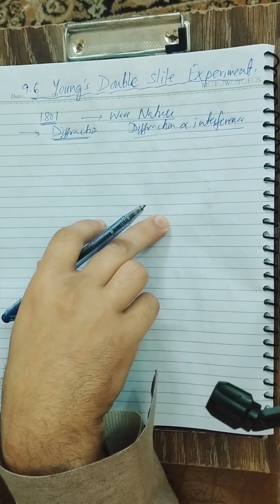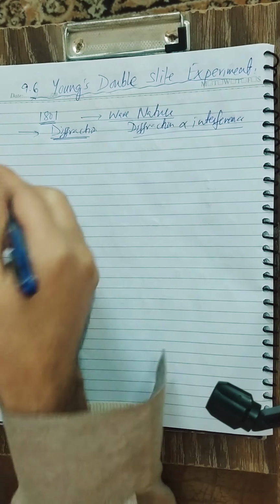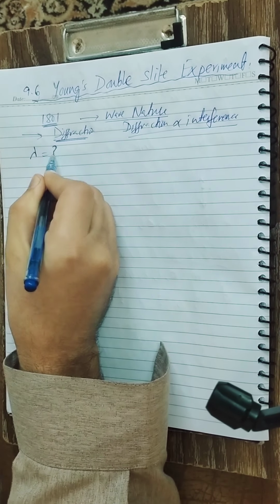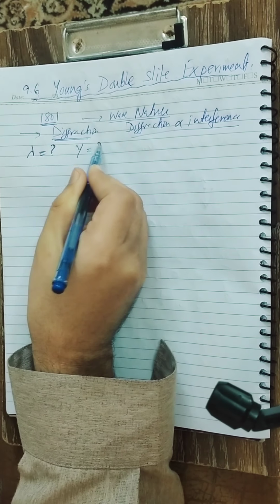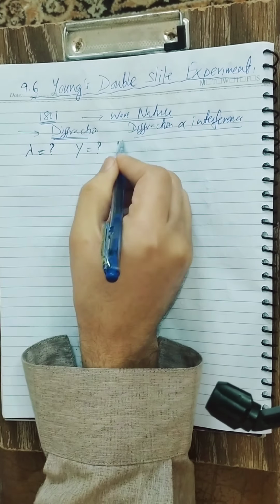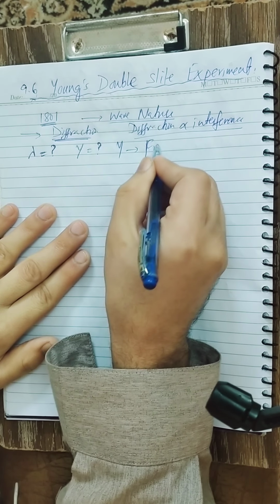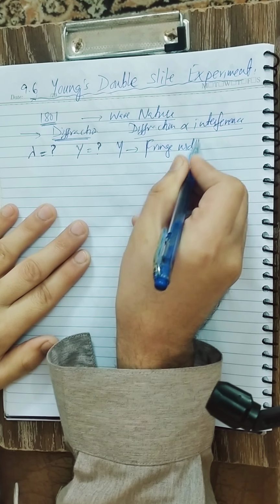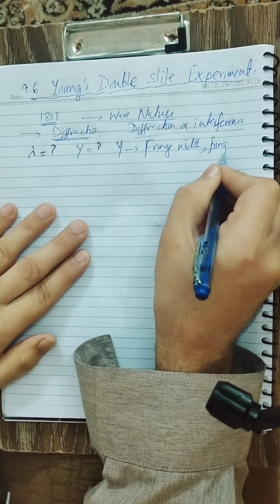So why is this experiment performed? Remember, we are going to find the wavelength of light. We can find the wavelength of light in this experiment. We can find the fringe width. What is y? Y is called the fringe width. Y is also called the fringe spacing.